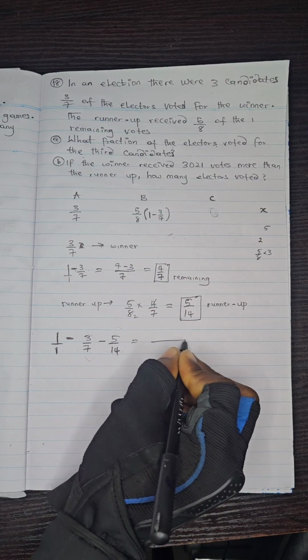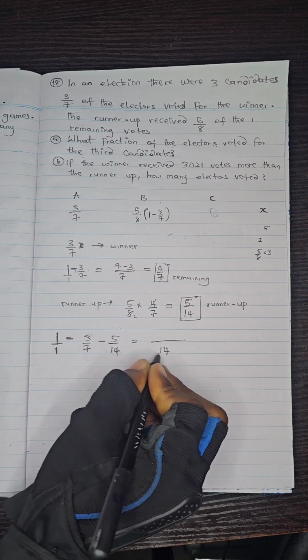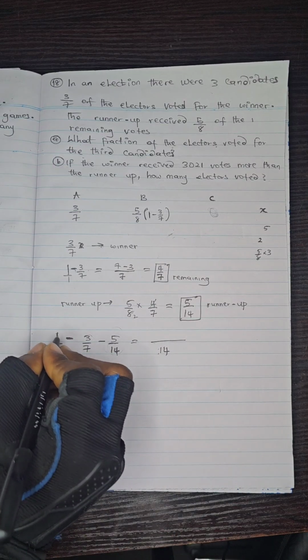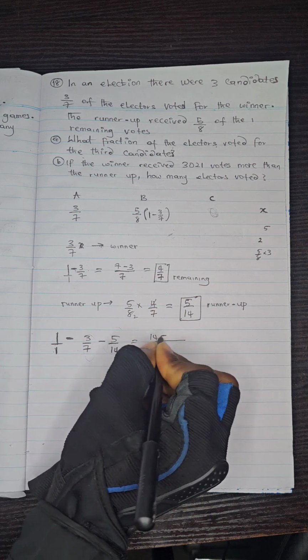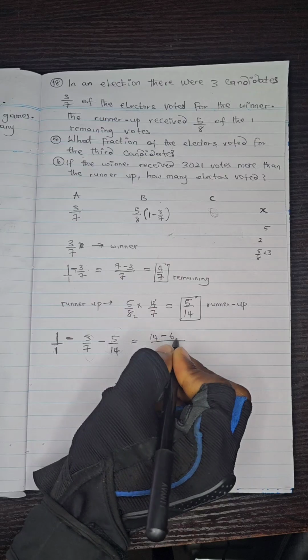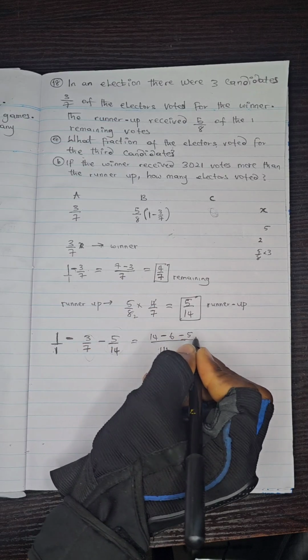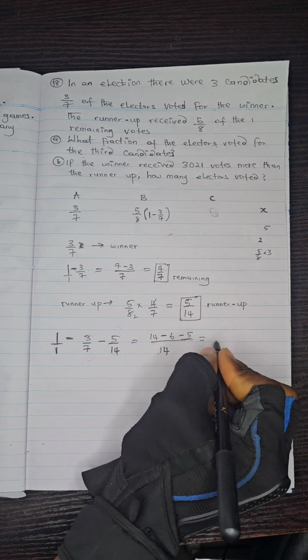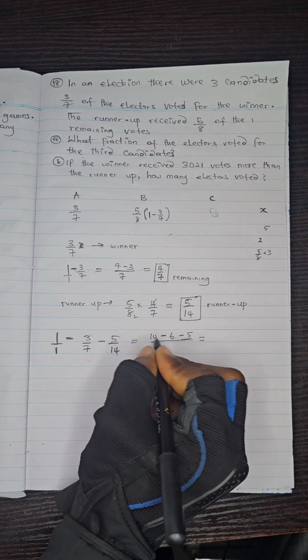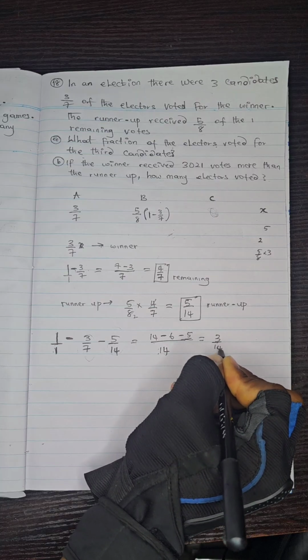So let's solve. LCM here is still 14. 14 divided by 1 is 14. 14 times 1 is 14. Minus 14 divided by 7 is 2. 2 times 3 is 6. Minus 14 divided by 14 is 1. 1 times 5 is 5. So what you're getting, this plus this is 1. So you're getting 3/14.